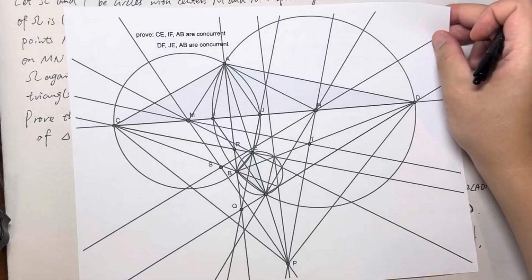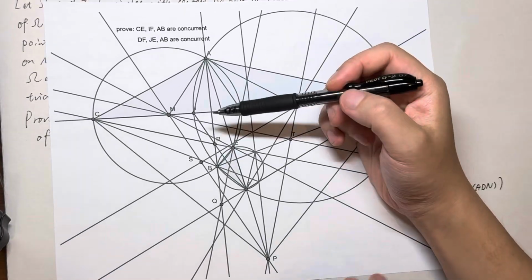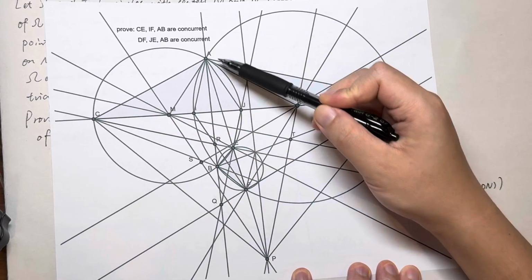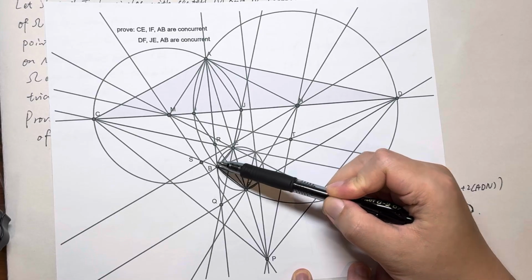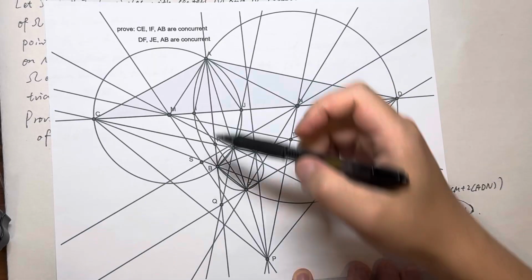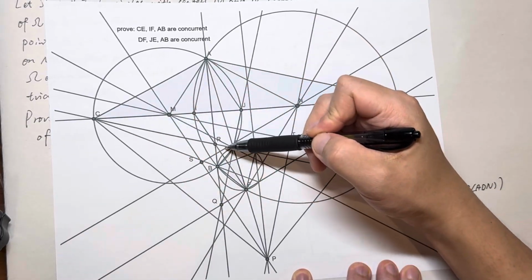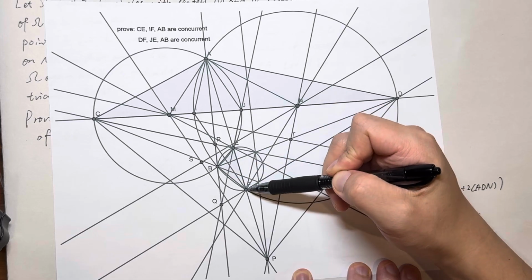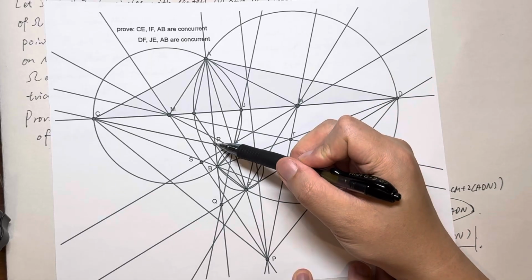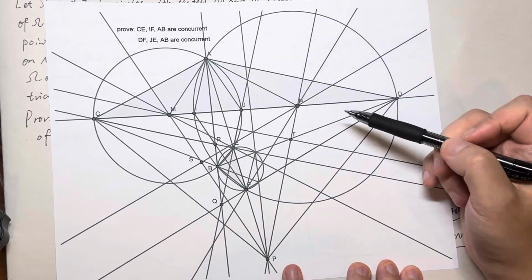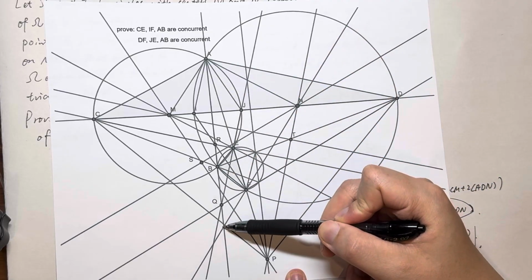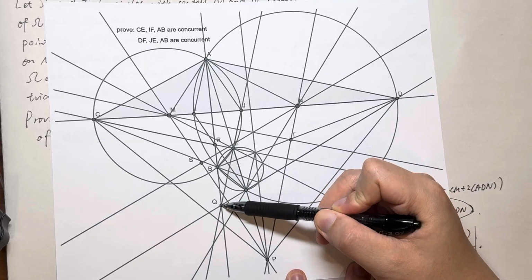And the next thing is that we want to prove CE, AB, and IF are concurrent. Right, in the figure, I draw it concurrent at R. And also we want to prove that DF, AB, and JE are concurrent.